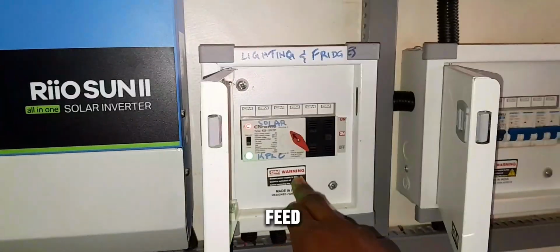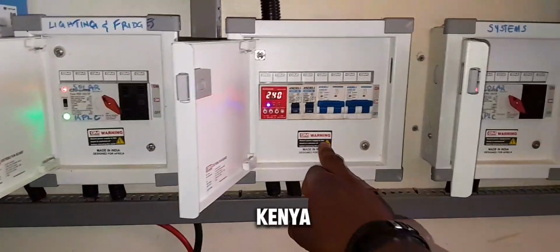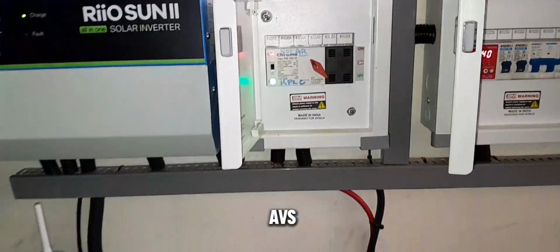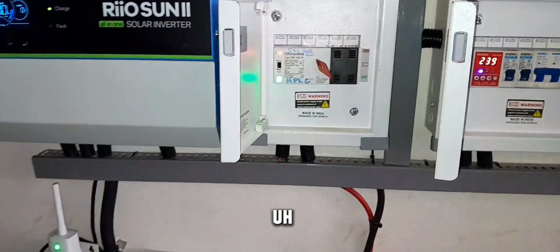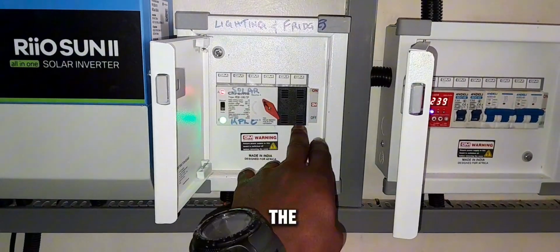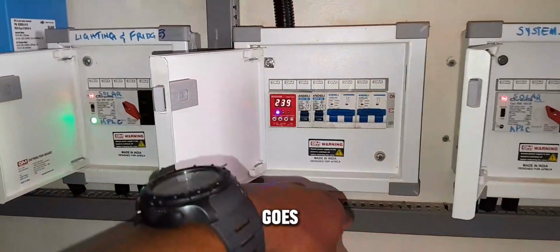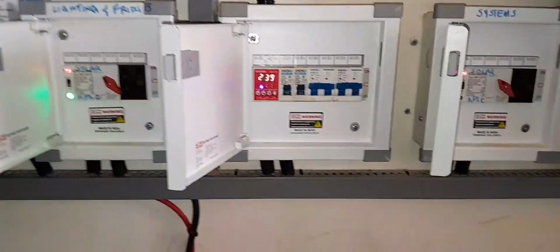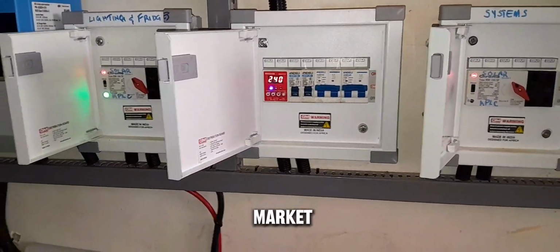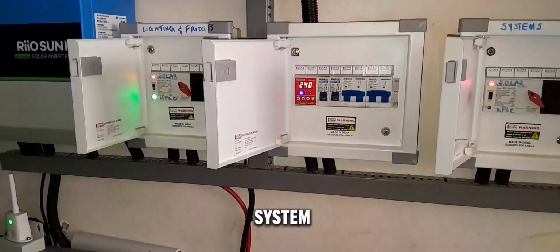So this inverter feeds this ATS, and Kenya Power feeds this ATS. And then the load comes from this ATS, goes through the system and into the supermarket. And basically that's it for the system.